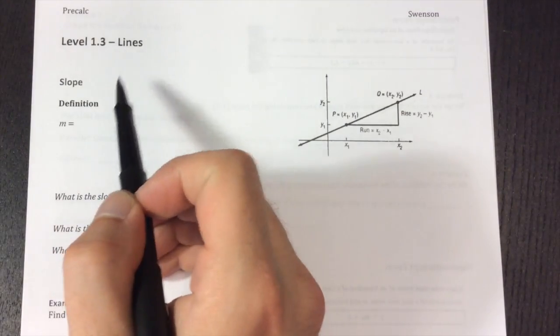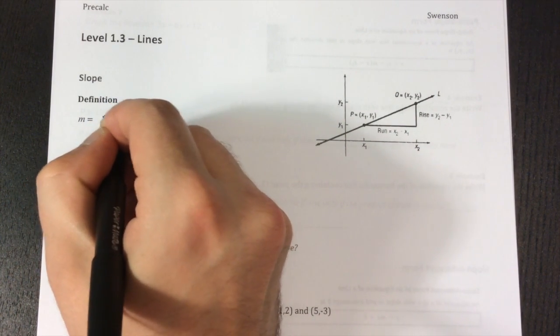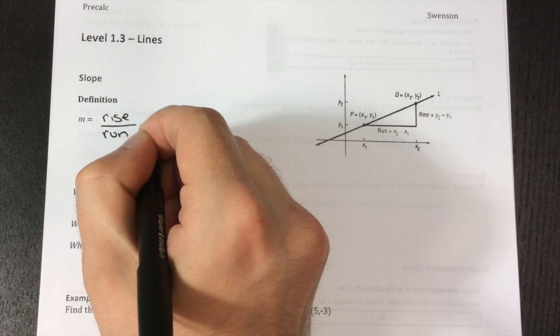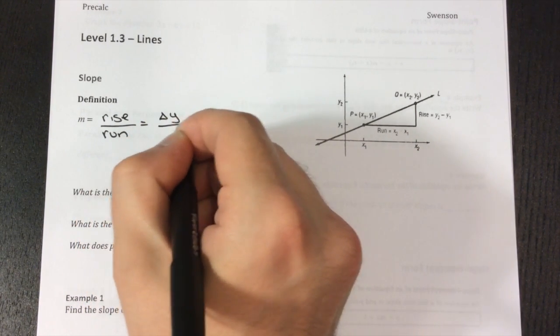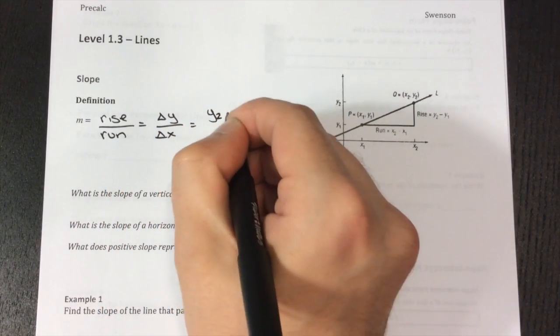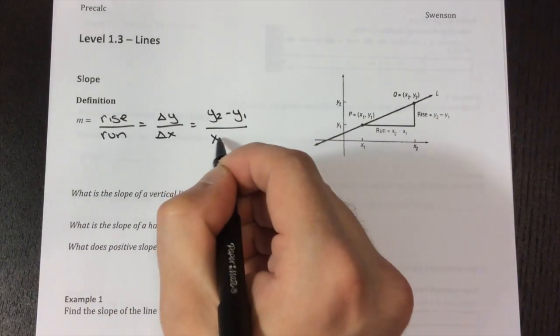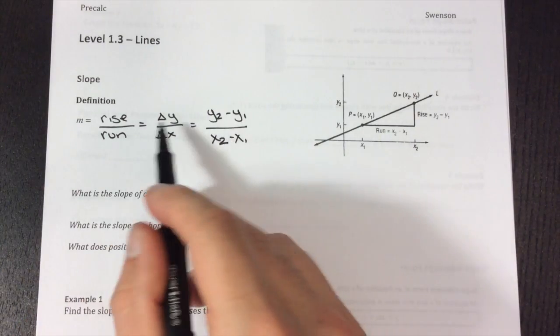So first let's start off with the basics. Slope. When you've seen slope before, it's the rise of a line over the run. It's the y's over the x's. It's the change in y over the change in x, which if we want to write that out, given 2 points, it's the difference in the y's over the difference in the x's. So just like the distance formula, we have the delta.